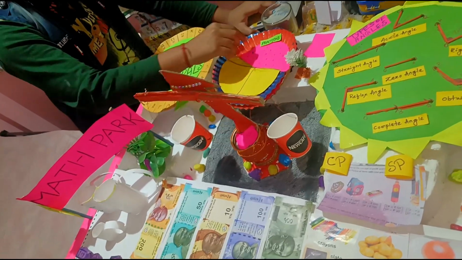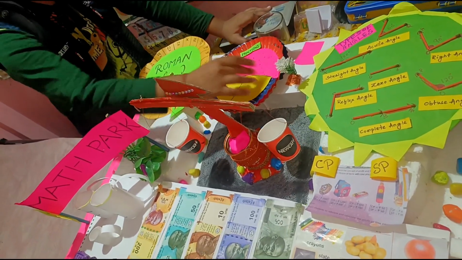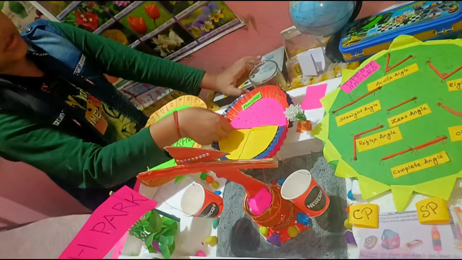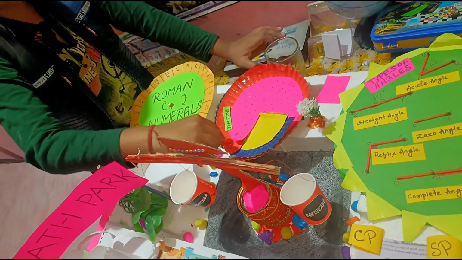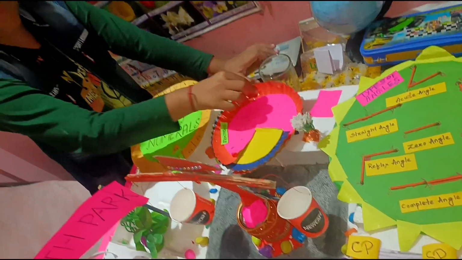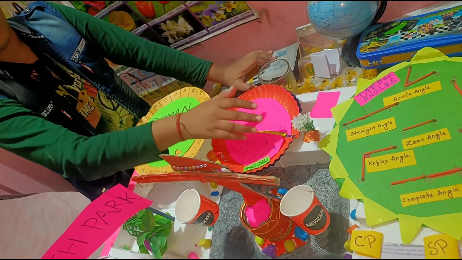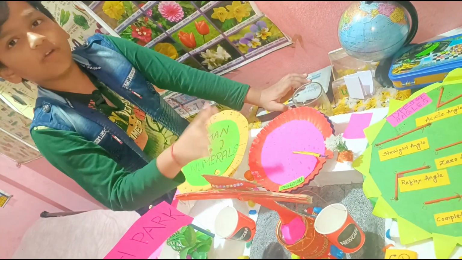So here I prepare 1 by 4 means quarter or 25%. Then this is 50% or 1 by 2, or we can also say as 2 by 4. Then here we have 75% or 3 by 4. Then this is 1 whole or 4 by 4, or we can even say 100%.